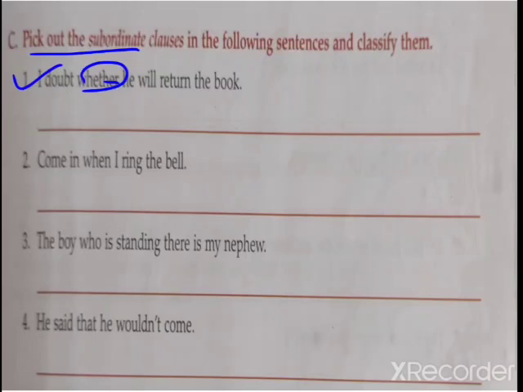So it's very easy to find the subordinate clause. Here, whether he will return the book is the subordinate clause.